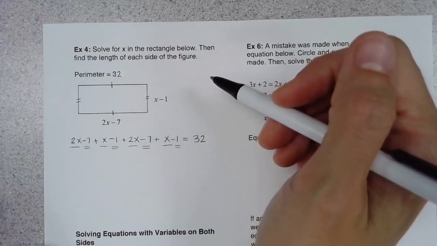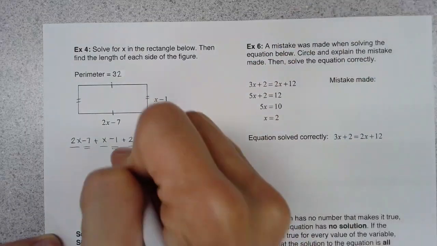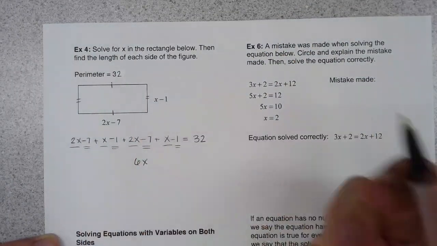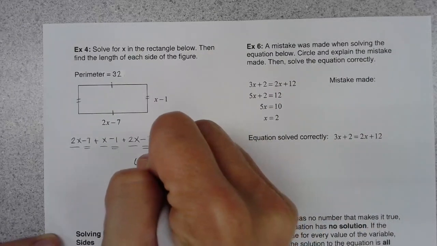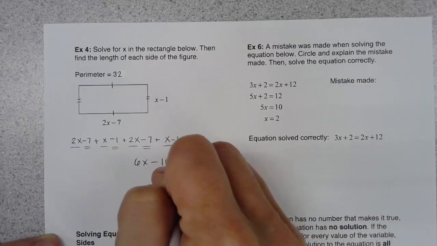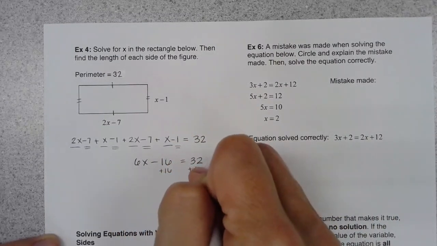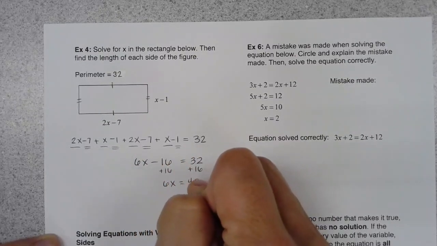From here I can combine like terms. So 2x plus 1x plus 2x plus 1x, that gives me 6x. And then negative 7, negative 1, negative 7, negative 1, that gives me minus 16. And that's equal to 32. And then I'll go through and I'll solve that equation. So I'm going to get 6x is equal to 48.